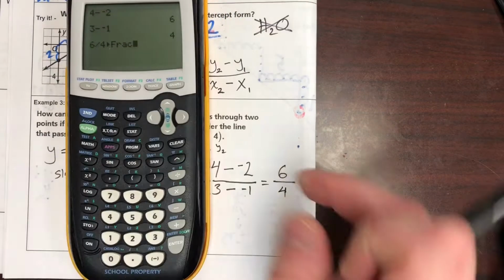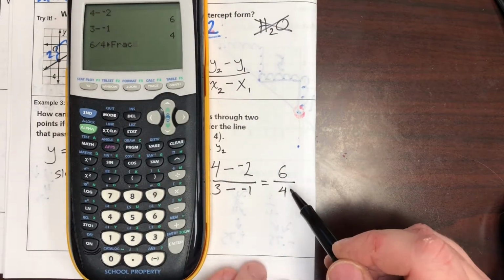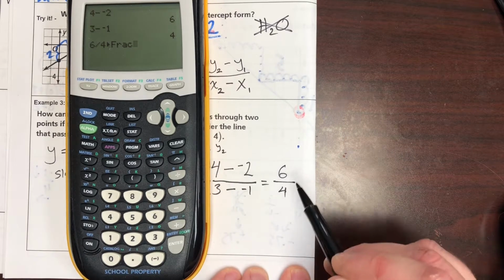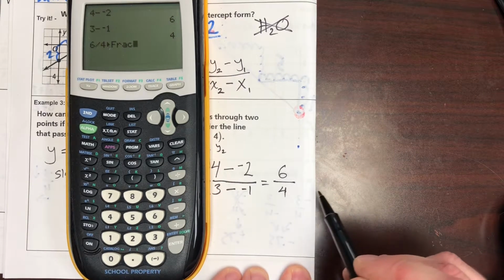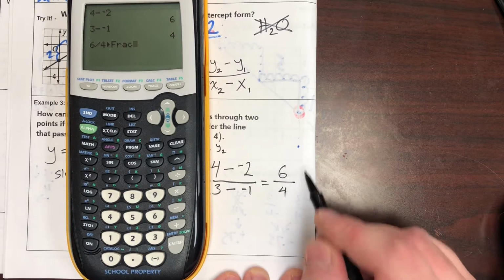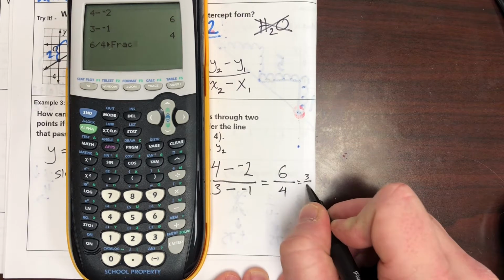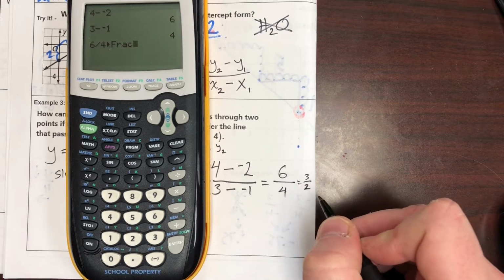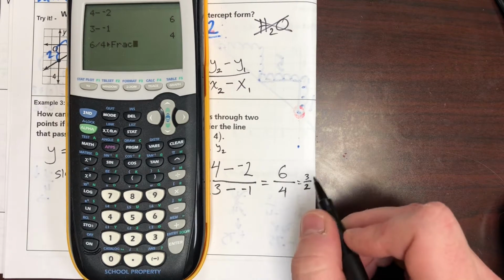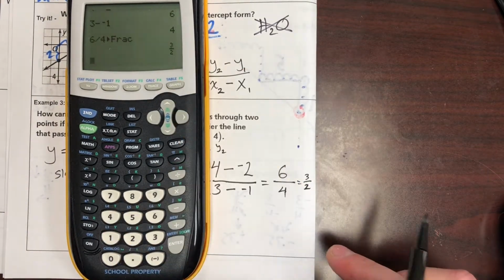So let's talk about how to do it by hand real quick. 6 and 4, well, is there anything I can divide both of them by and still wind up with a whole number? So I can divide them both by 2. If I do that, I get 3 over 2. And then I think, is there anything I can divide both of those by and still get a whole number? In that case, no, I can't. So this would be completely simplified. So sure enough, that's the answer.